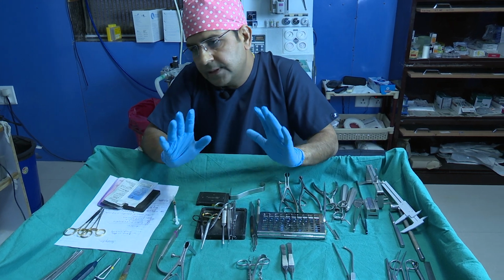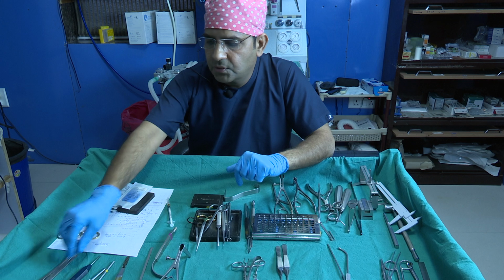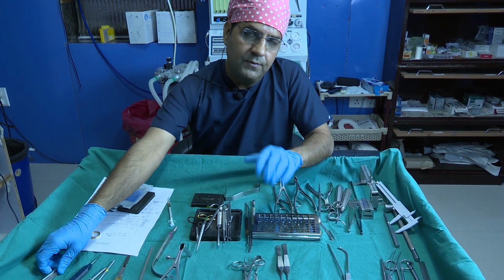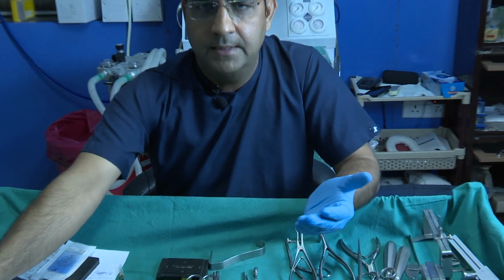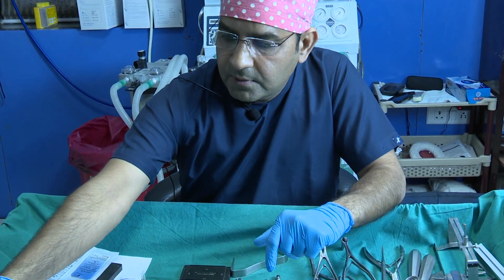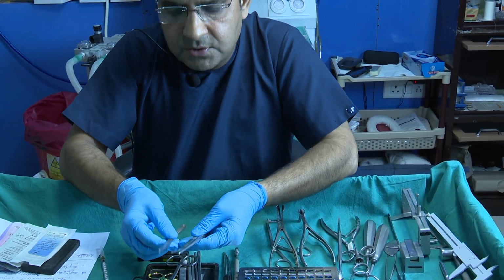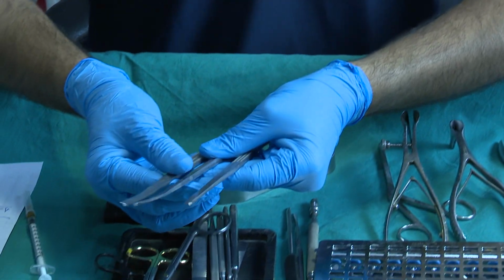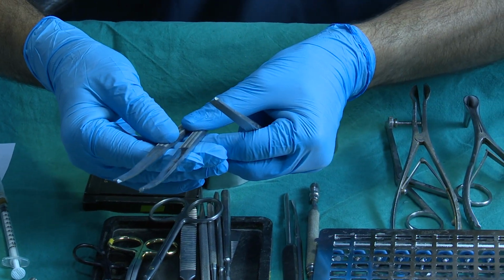Now for the lateral osteotomy, again we need an osteotome. If you want to go the internal continuous manner, then you need these osteotomes. We have these two types of osteotomes for the internal continuous osteotomy.